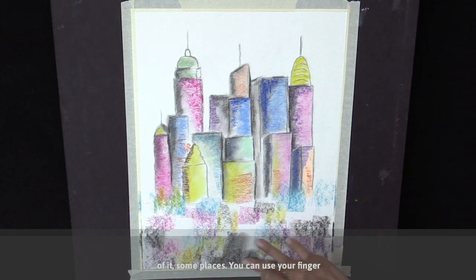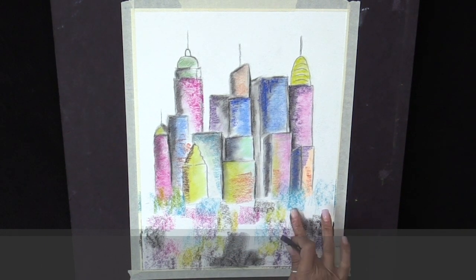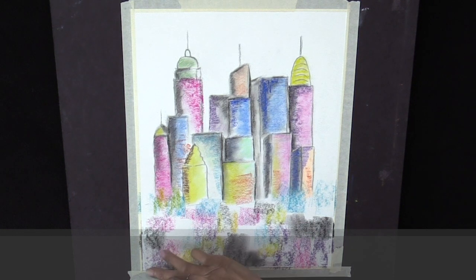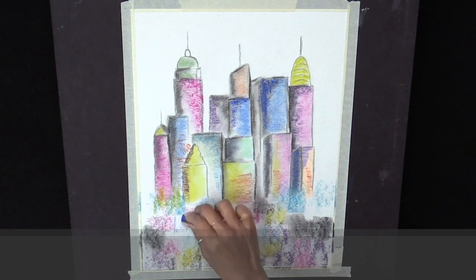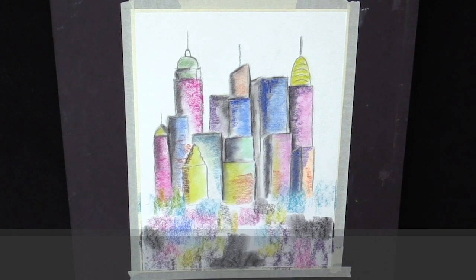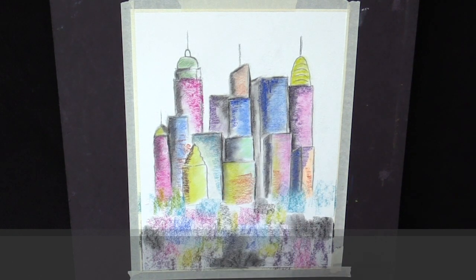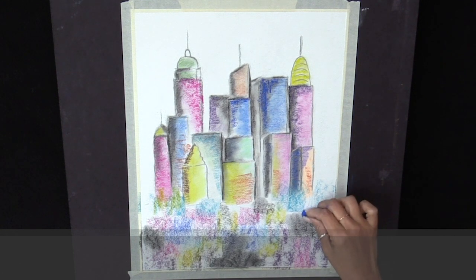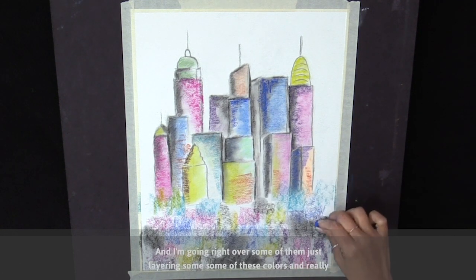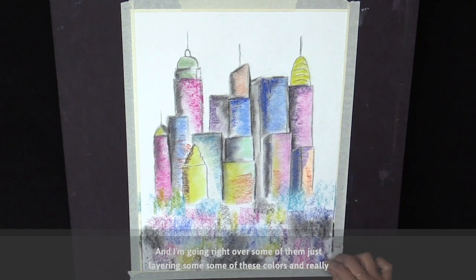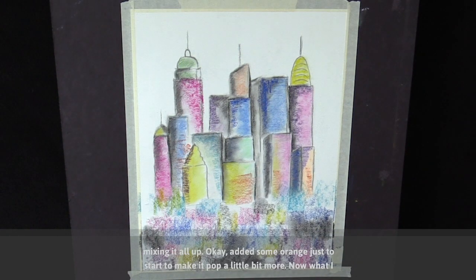If you use your finger, you can go right over that. Let's see some of this blue. And I'm going right over some of them, just layering some of these colors and really mixing it all up.